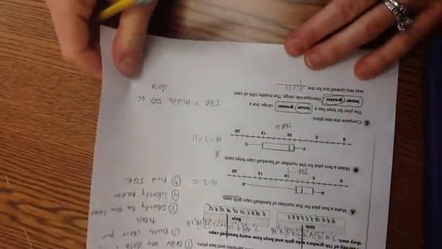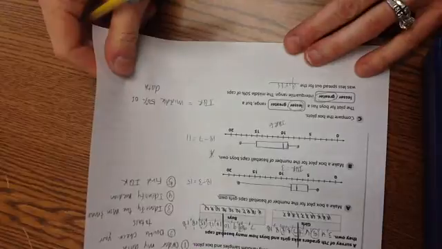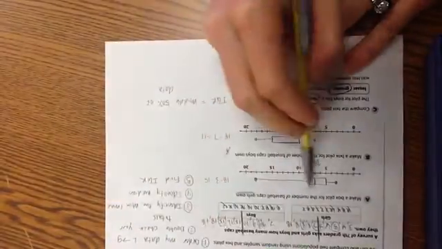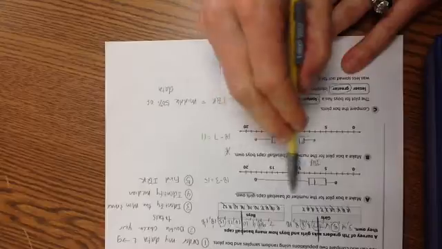Okay, let's see, what else can we infer? For the girls, about 50% own more than 7 hats, or have 7 hats or more, because this is my 50% mark, and there's about half of my data that's above that.